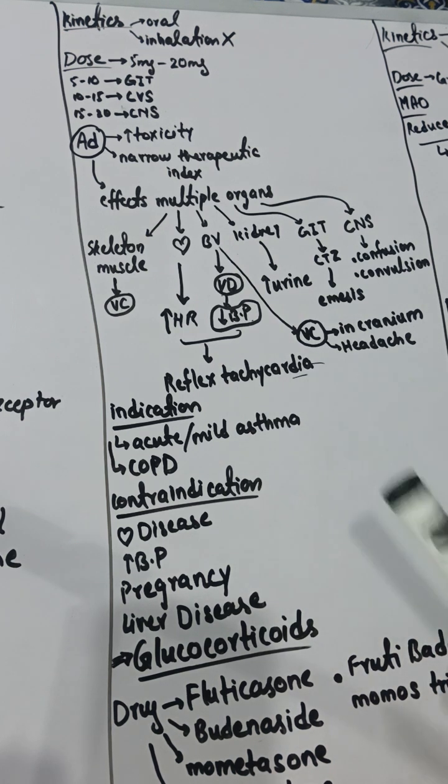You should not give methylxanthine in pregnancy because it has various side effects, and the person will have liver diseases. So here we have covered the methylxanthines, which are the bronchodilating drugs. Now we are going to start the anti-inflammatory agents which are used for treating asthma. The first anti-inflammatory drug is the glucocorticoids.